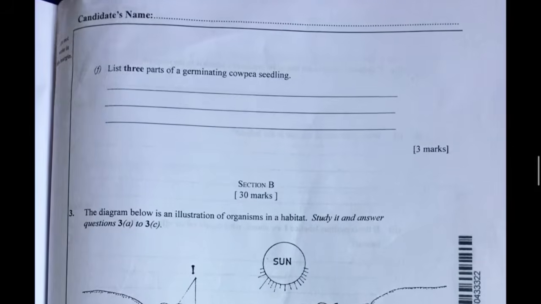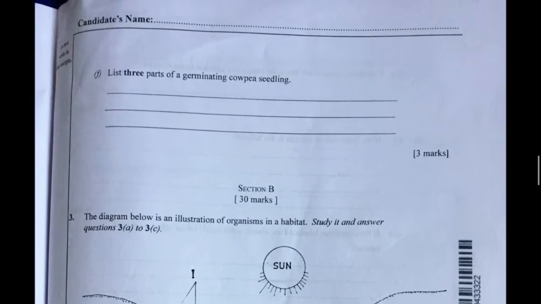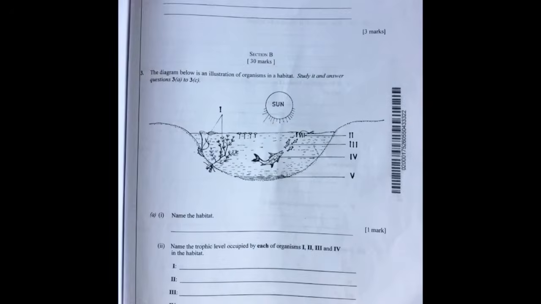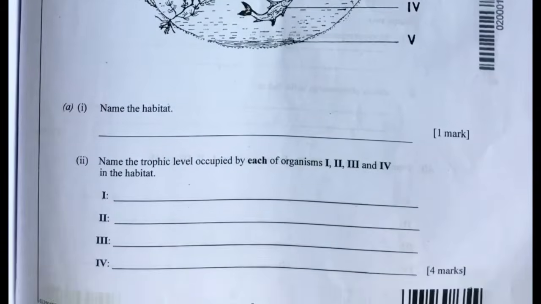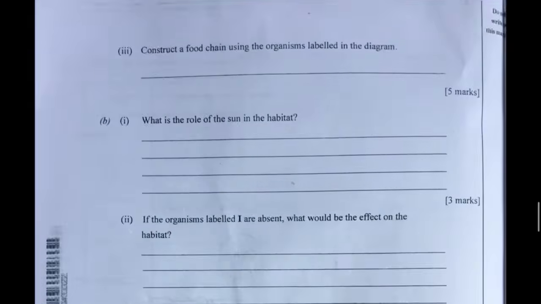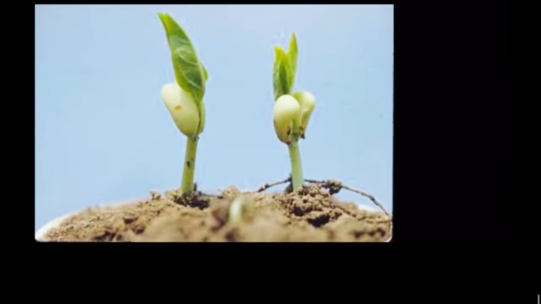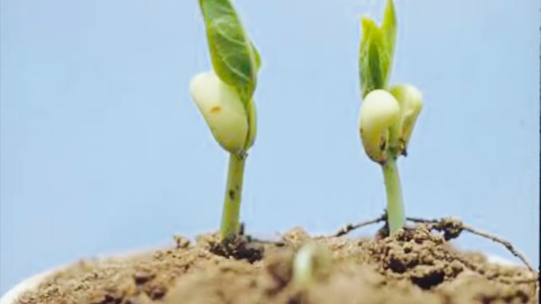The next page says list the three parts of a germinating cowpea seedling. This will be extremely helpful. This should be the germinating cowpea.